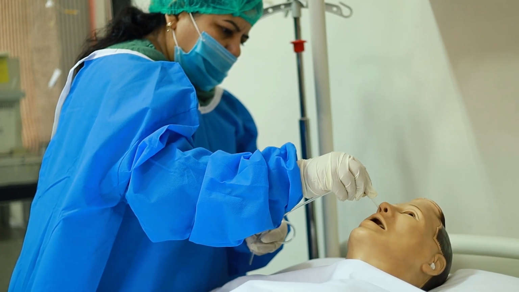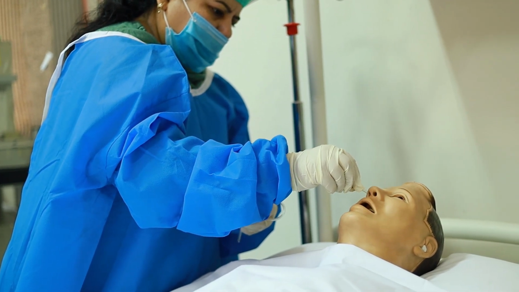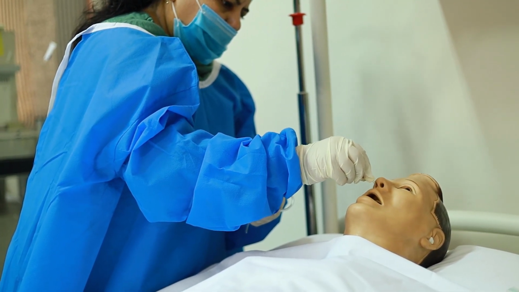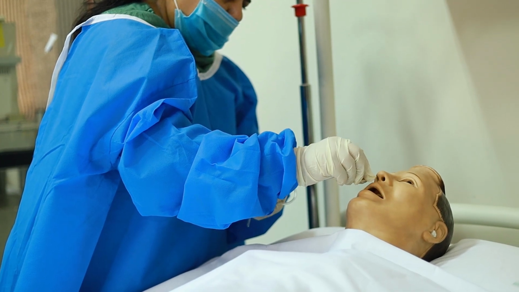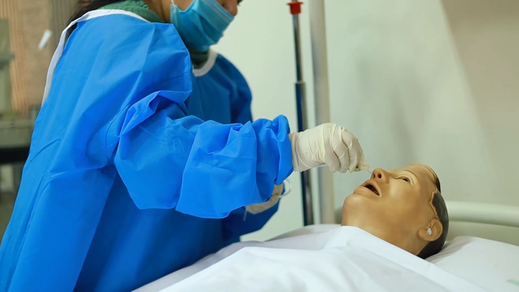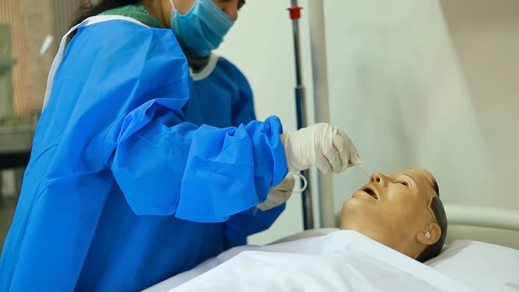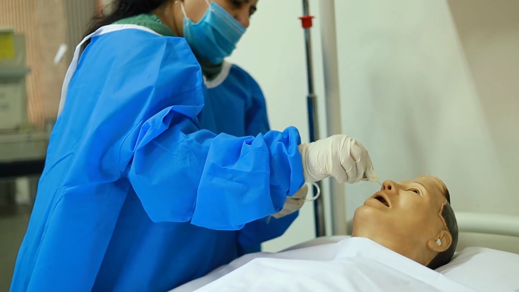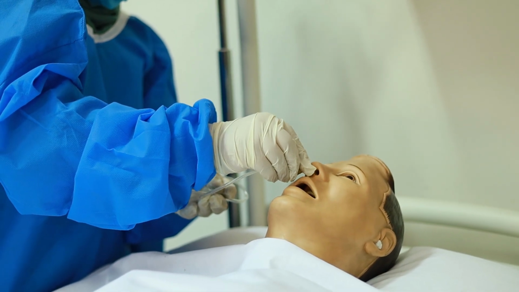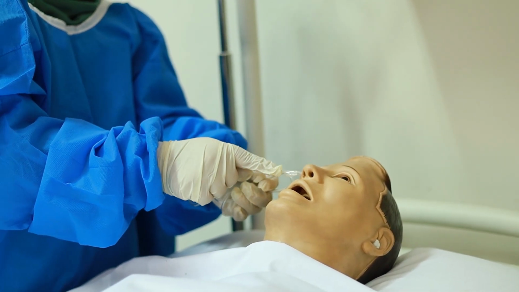If you see any resistance, rotate the tube slowly downward. Do not force the tube. You can also withdraw the tube if you see any changes in the patient's respiratory status. Pass the tube until the mark is reached.